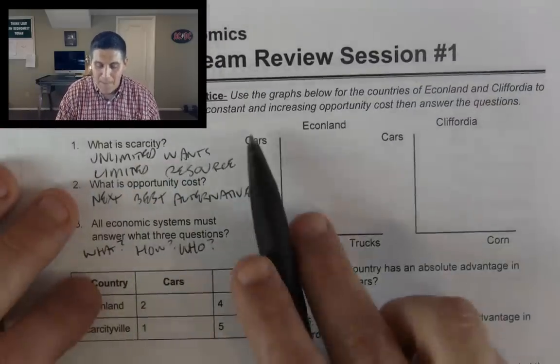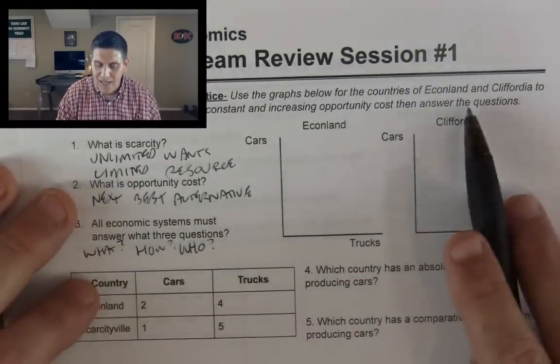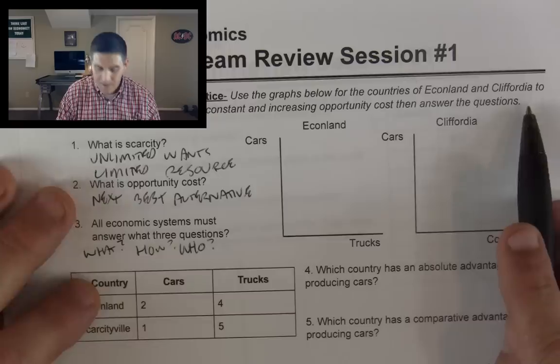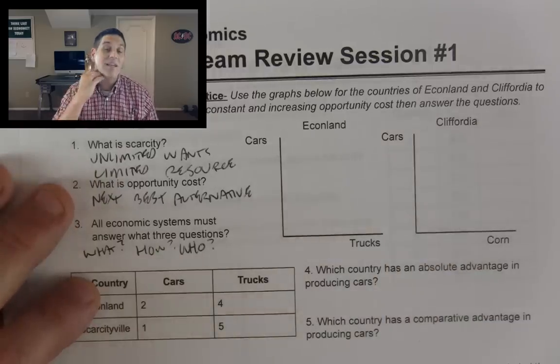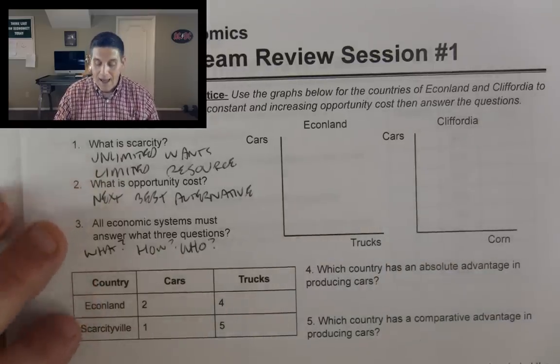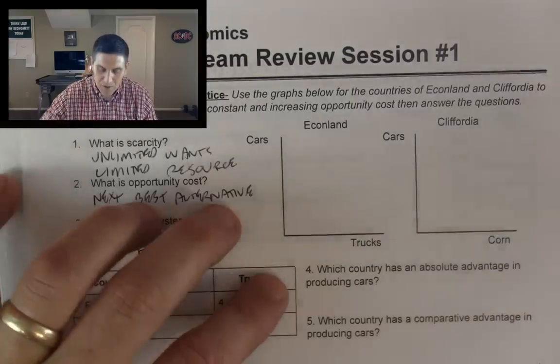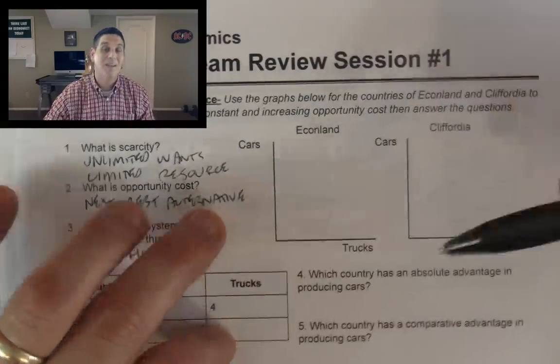On this one at the very top, it says, use the graphs below for the countries of Econ land and Cliffordia to show the difference between a constant cost and increasing opportunity cost on these. So if you remember this idea, constant opportunity cost for cars and trucks, because they have similar resources.